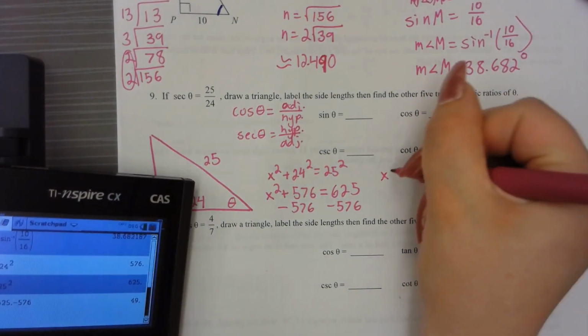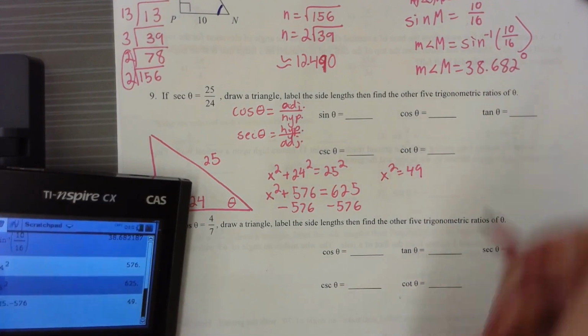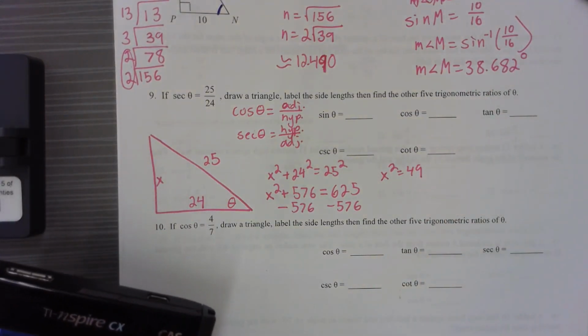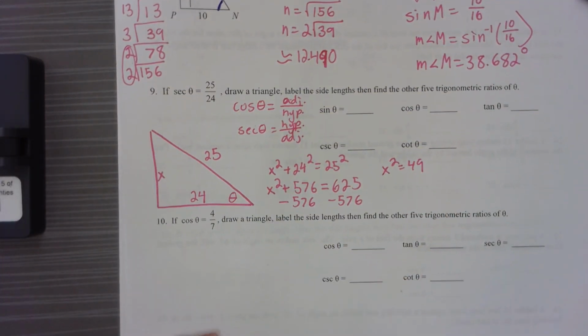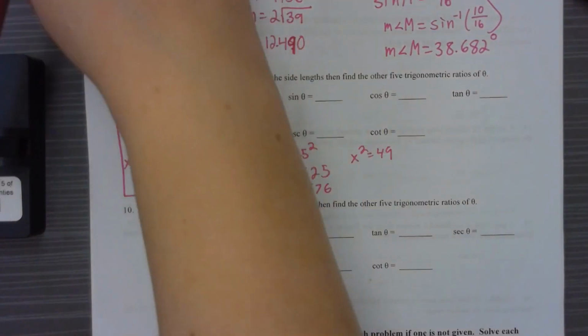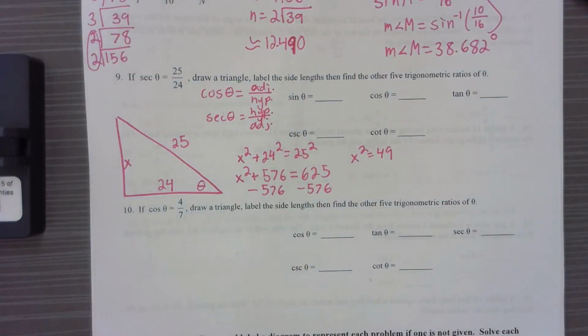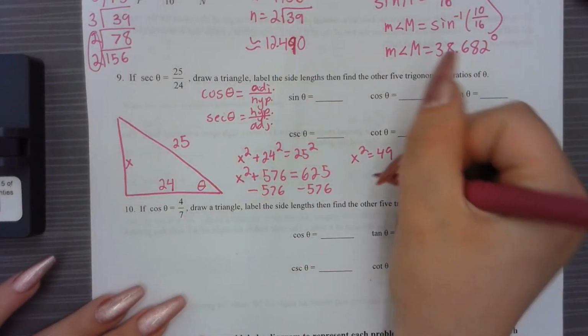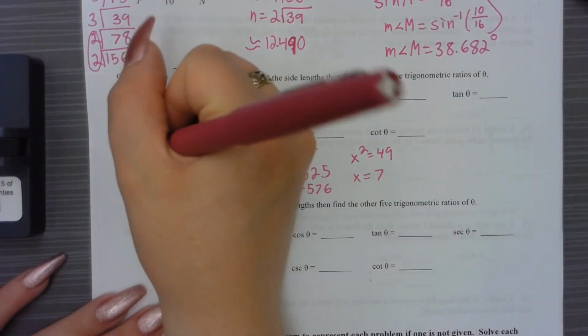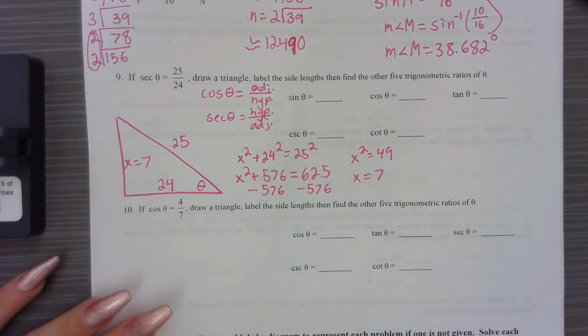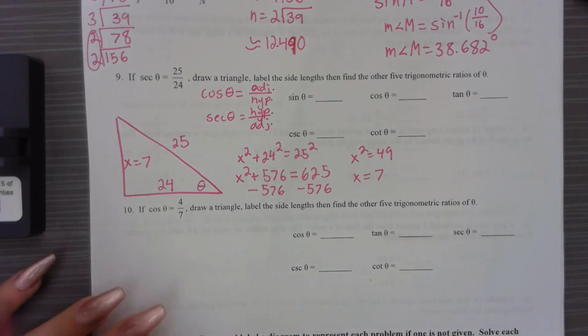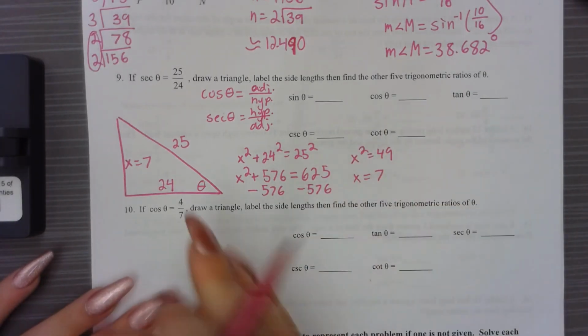And we should get that x squared is equal to 49. So then we would take the square root of that to get that x is equal to 7. And so then from there, we can find the other trig identities.